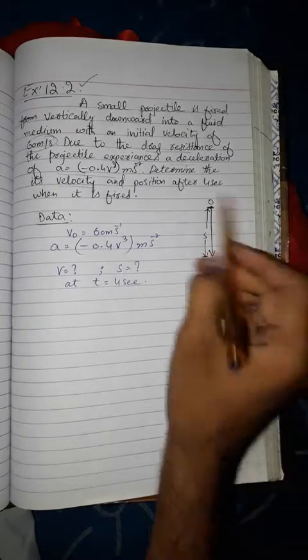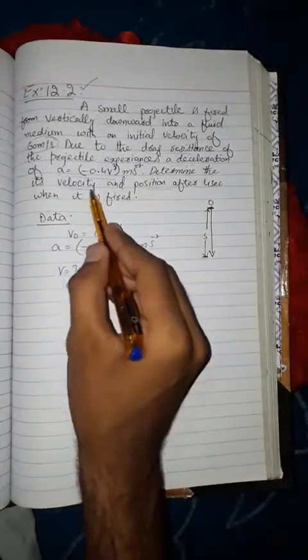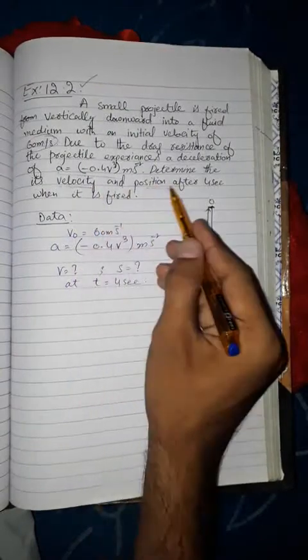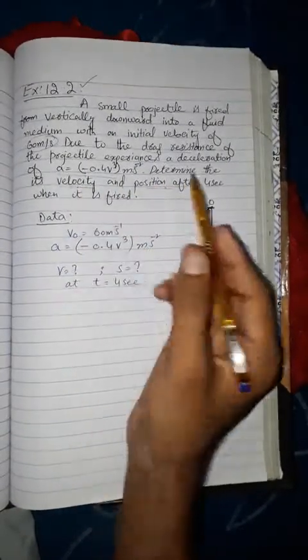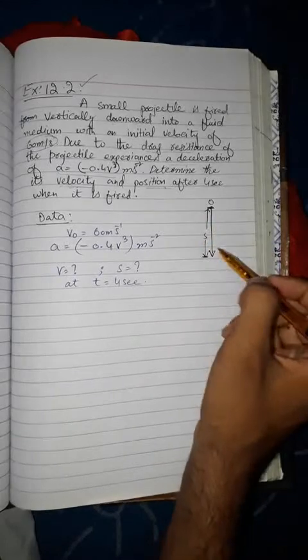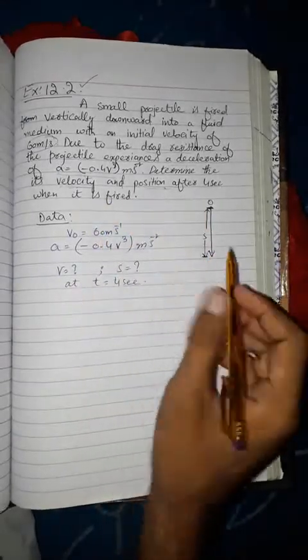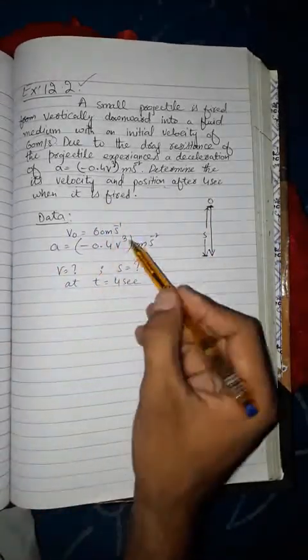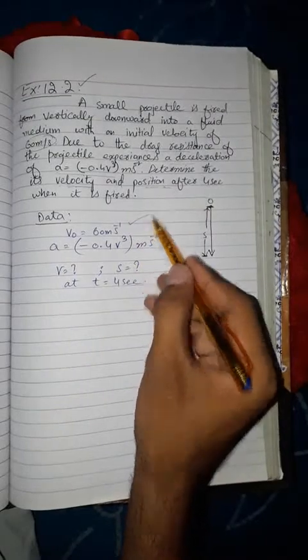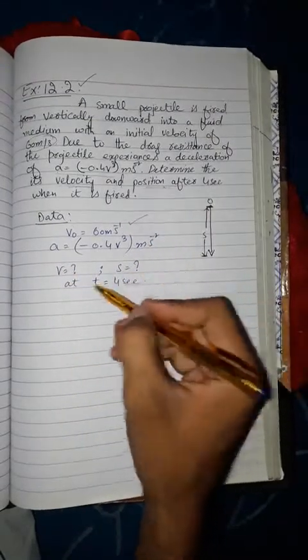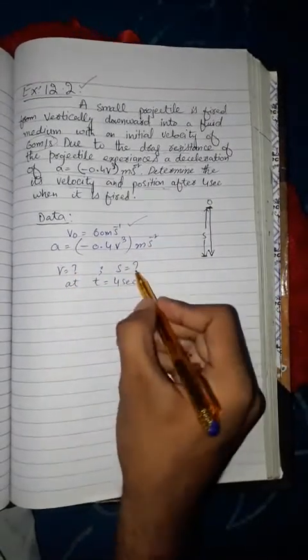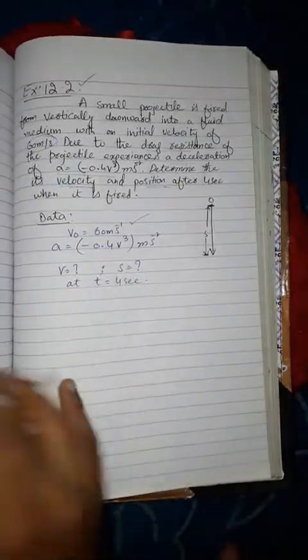After 4 seconds, when the projectile is fired, we have to calculate the position and the velocity of the projectile, that is, at what position and with what velocity the projectile is moving downward after 4 seconds. So this is our data: the initial velocity, the acceleration, and this is what we have to calculate.